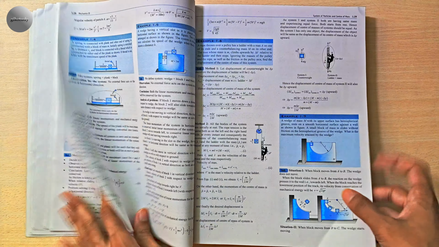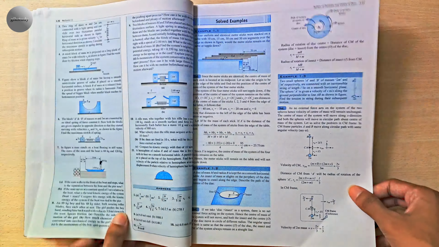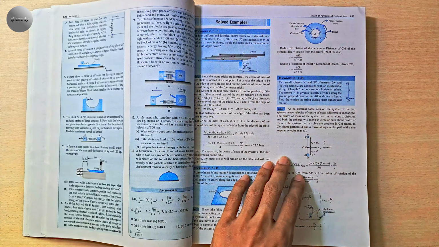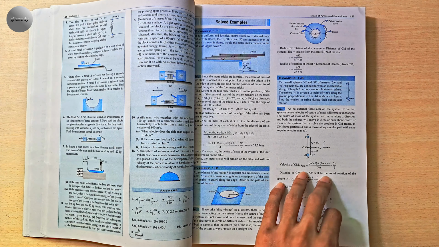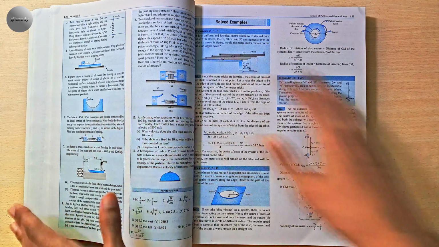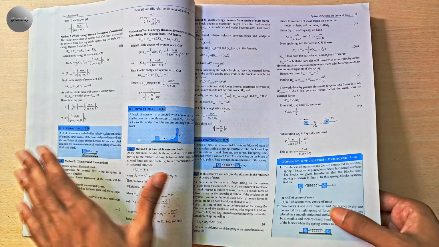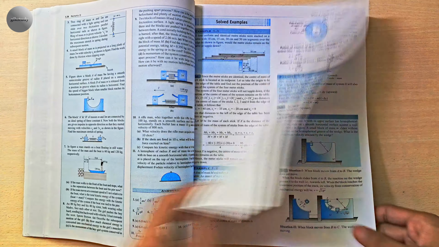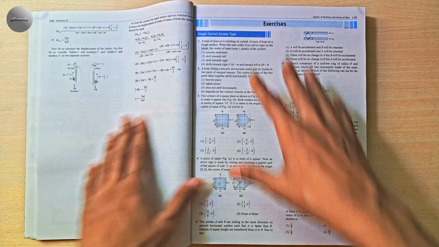Like here you can see at the end of the chapter you get the solved examples. Although in the latest editions some people say that the solved examples section has been removed, but the illustrations are still there, and these are also like solved examples. The solved examples are removed. And here you can see the exercises.